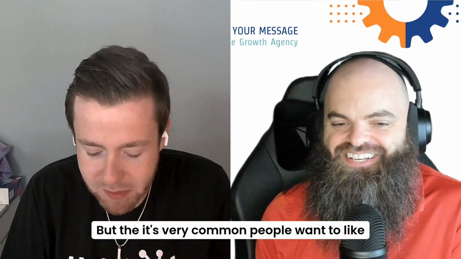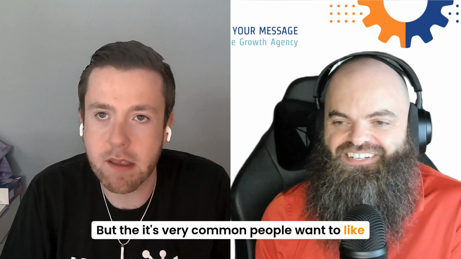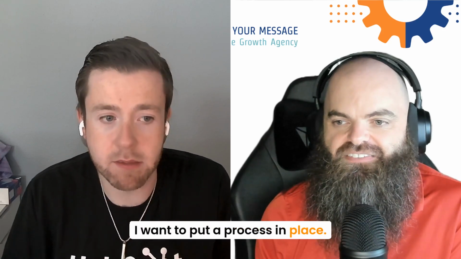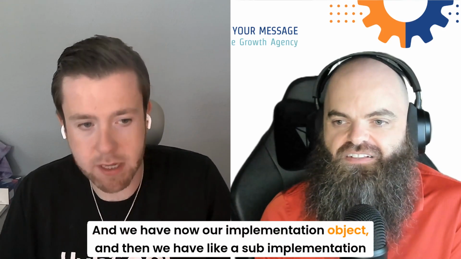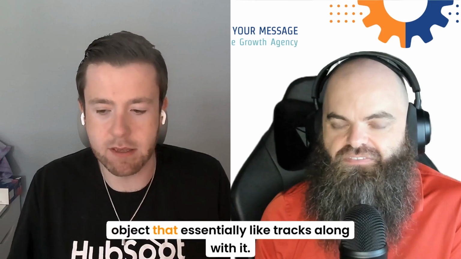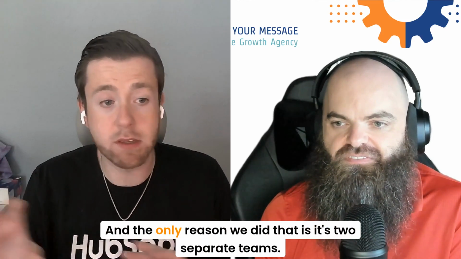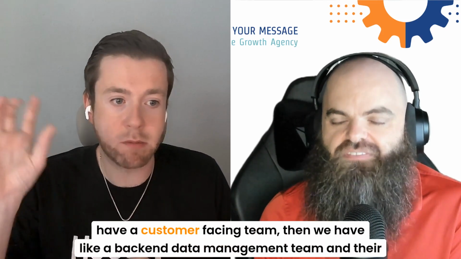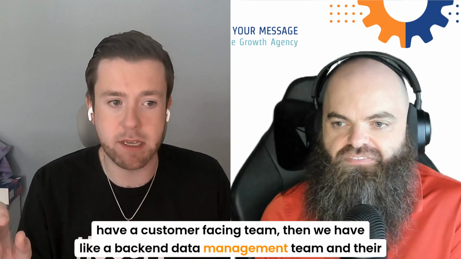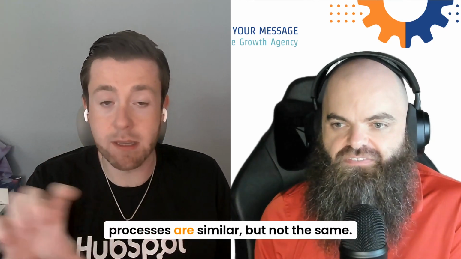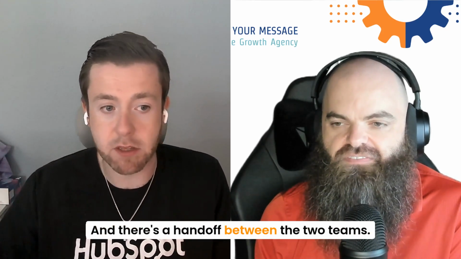But it's very common that people want to put a process in place. We now have our implementation object, and then we have a sub implementation object that essentially tracks along with it. The only reason we did that is it's two separate teams. We have a customer facing team, and then we have a back end data management team. Their processes are similar, but not the same, and there's a handoff between the two teams.